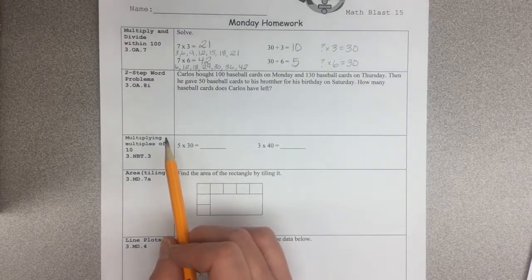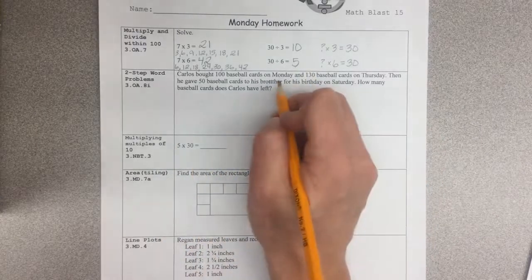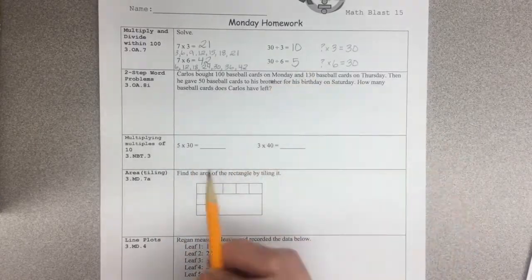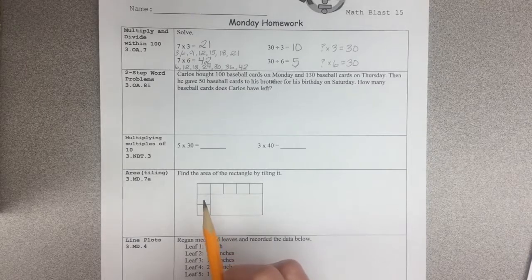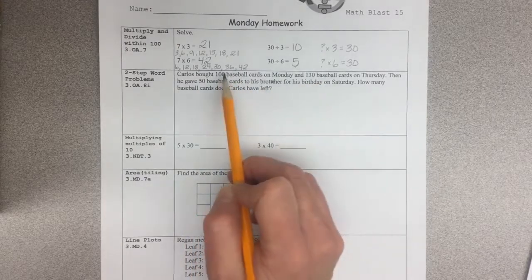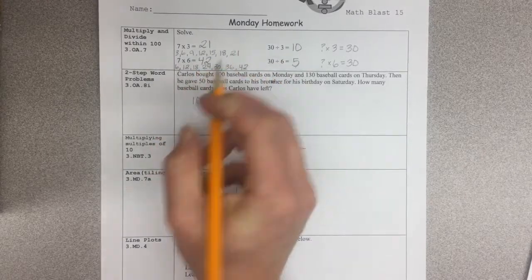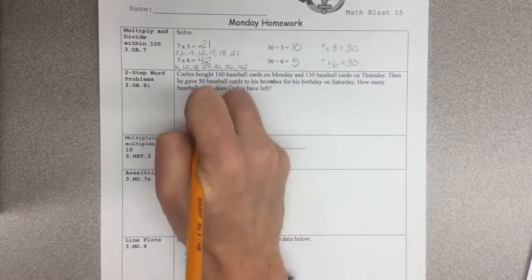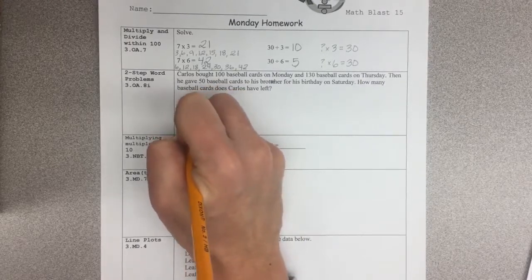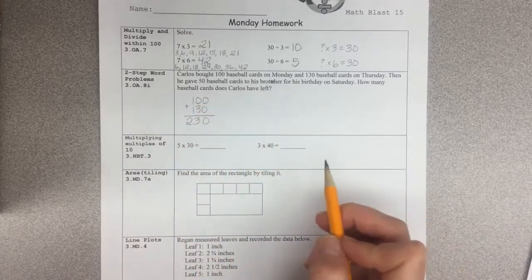Two-step word problems. Carlos bought 100 baseball cards on Monday and 130 baseball cards on Thursday. Then he gave 50 baseball cards to his brother for his birthday on Saturday. How many baseball cards does Carlos have left? Well, let's first figure out how many baseball cards Carlos had for Monday and Tuesday. I'm going to put those together. Carlos had 100 on Monday and 130 on Tuesday. And so when I add the cards he had from both days, I find that he had 230 cards.